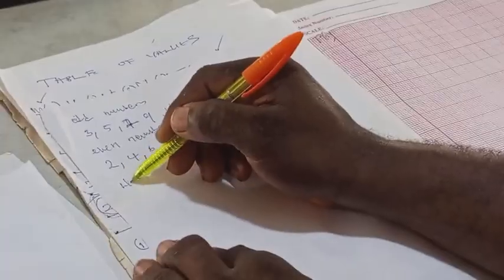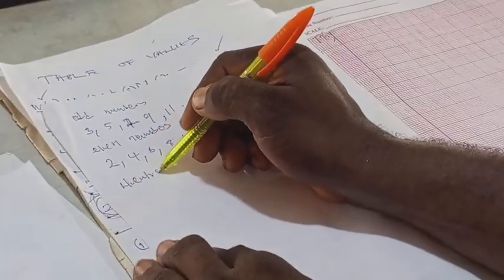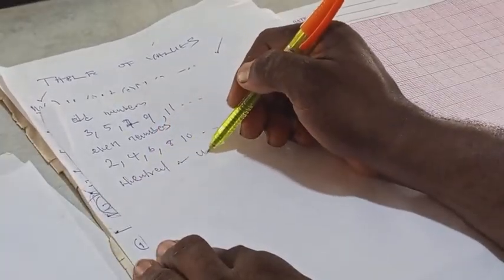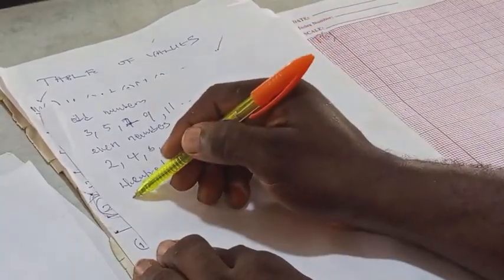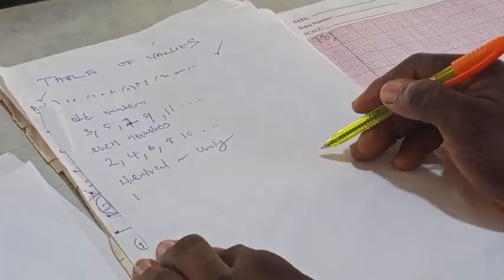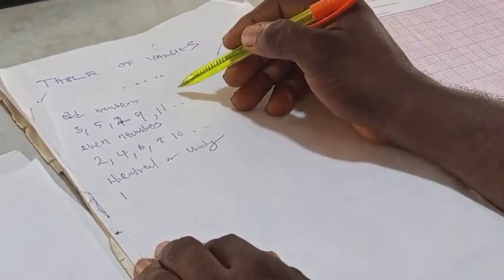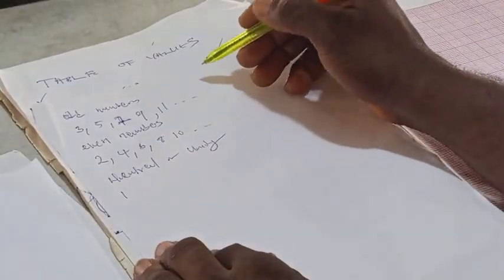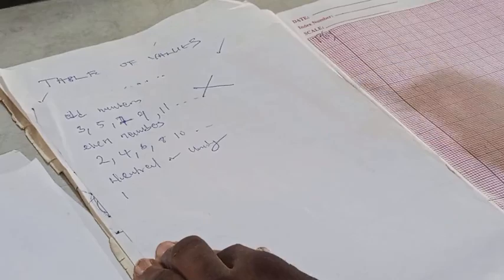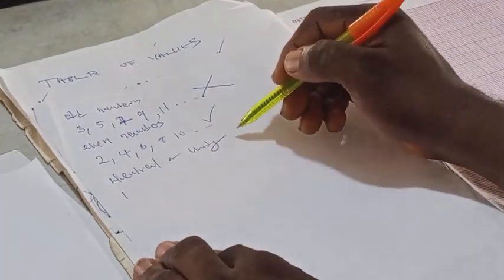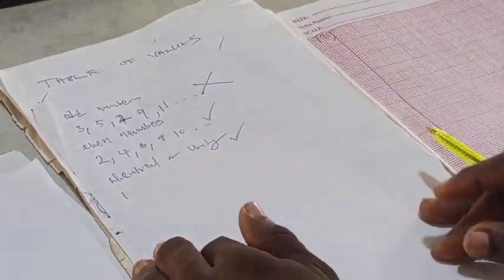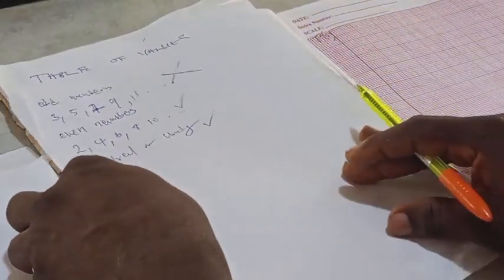Then we have neutral or unity, which is just one. So remember, in choice of scale, odd numbers are prohibited when used, it will be wrong. So you can only use even numbers and neutral numbers. Now recall, we are expected to spread 250.